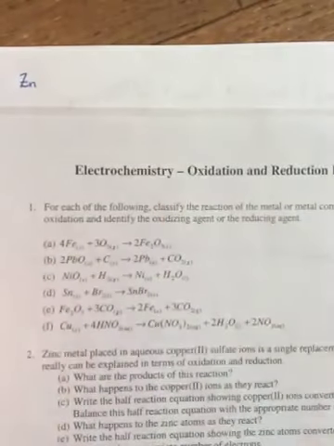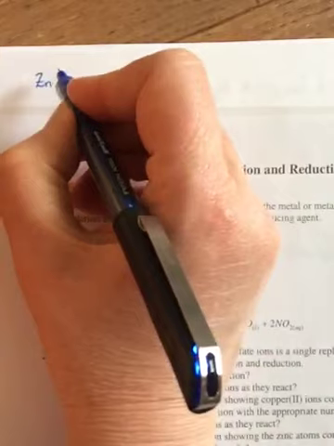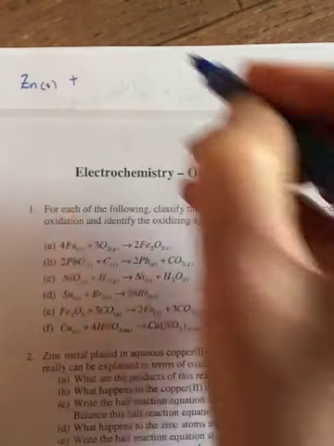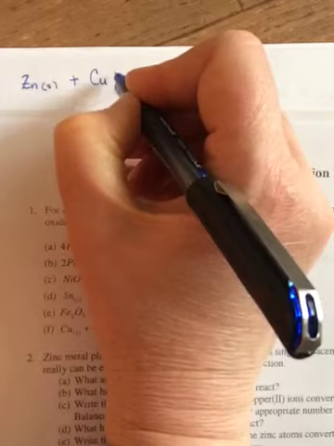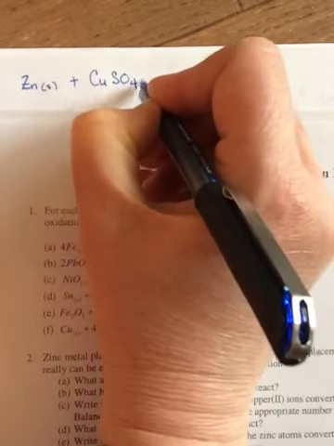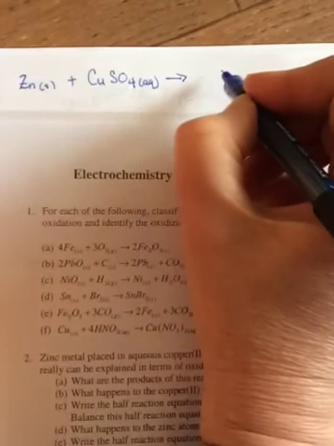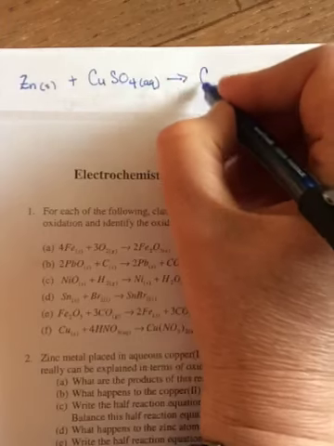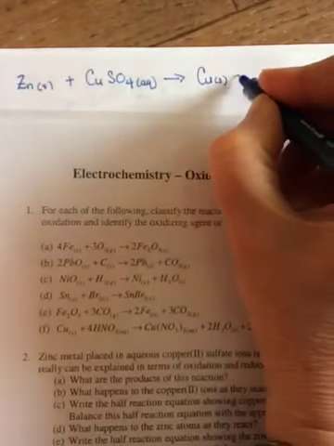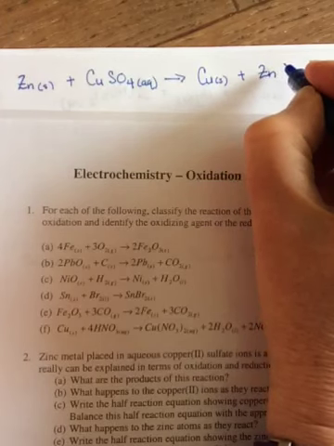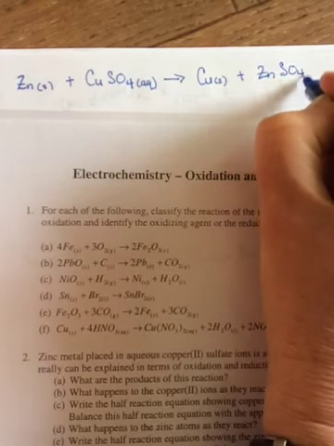So zinc metal, solid, is placed in aqueous copper 2 sulfate, CuSO4 aqueous. It's a single replacement, which means it should become Cu solid plus ZnSO4 aqueous. But we know that's not really what it's going to look like.